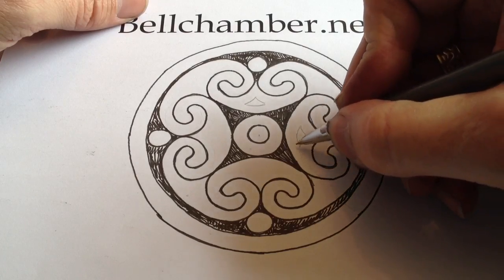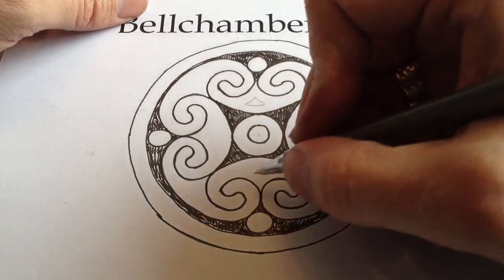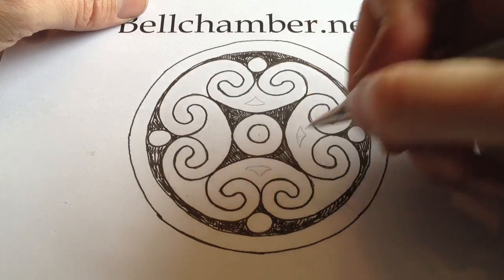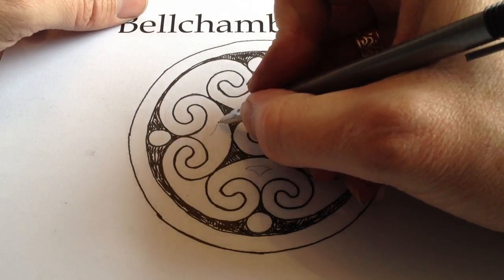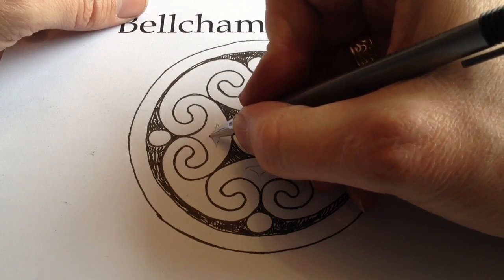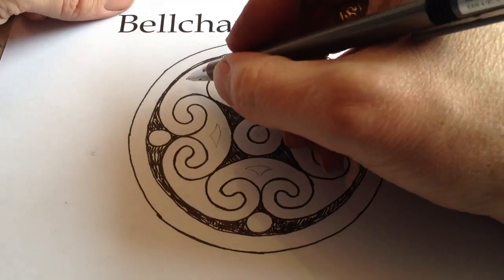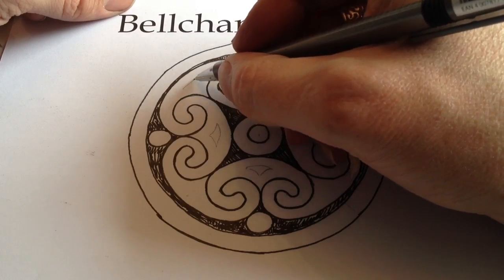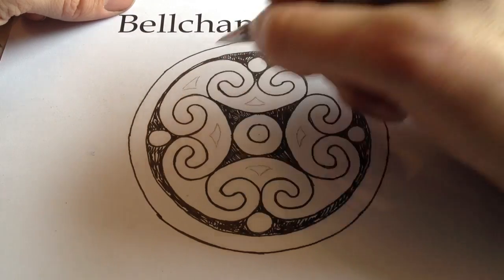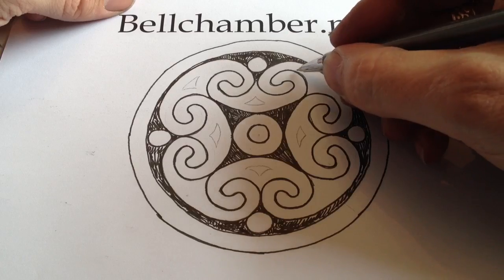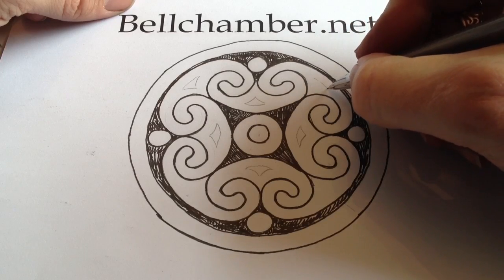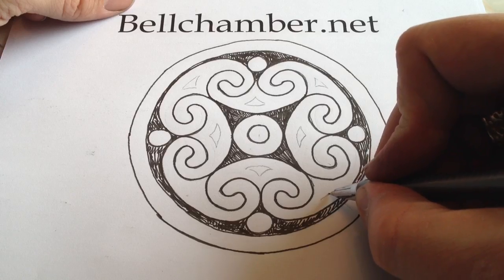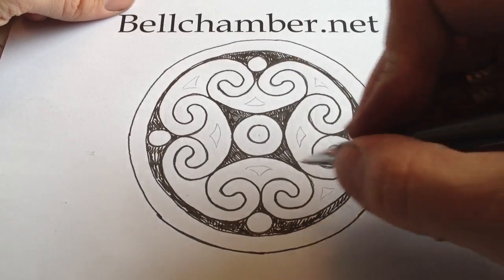So just think about this being splitting off. And these little curved triangles also happen to be up here. The reason why I'm just getting you to do them freehand is just to make it look natural.